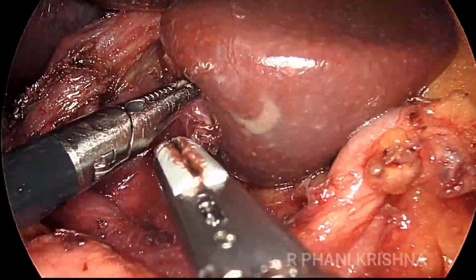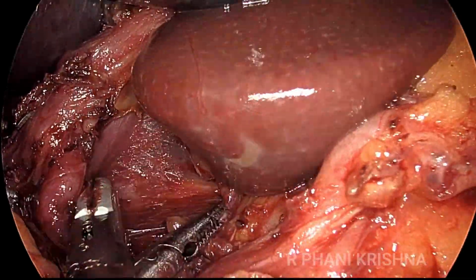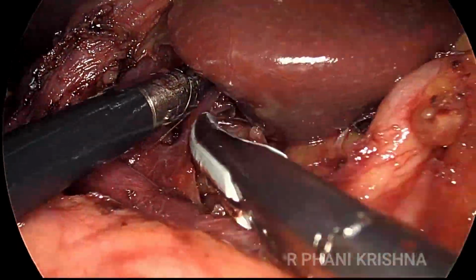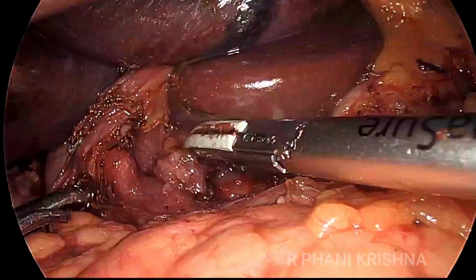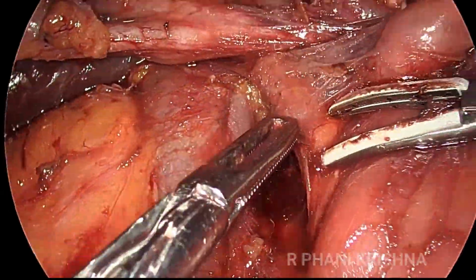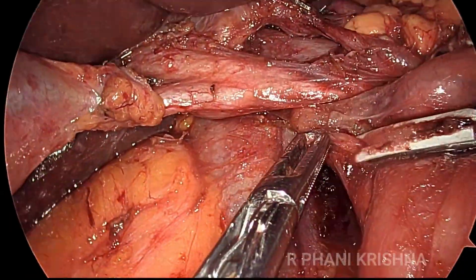And previously, where we divided the hepatoduodenal ligament chain, that is all being cleared off the portal vein. You can see all the retroportal nodes are being taken off, and then this specimen will be extracted from the right side.